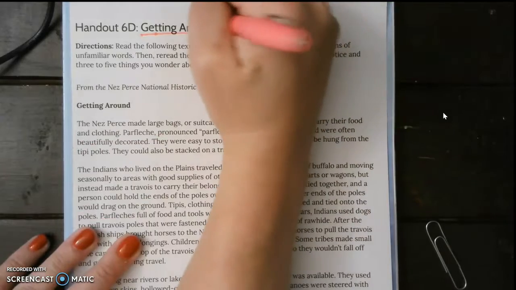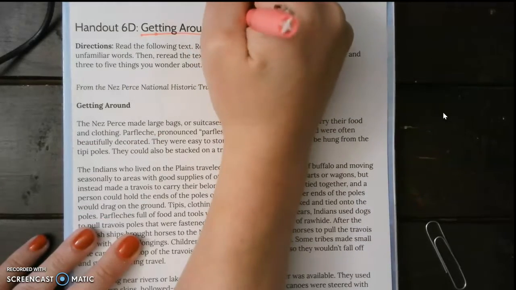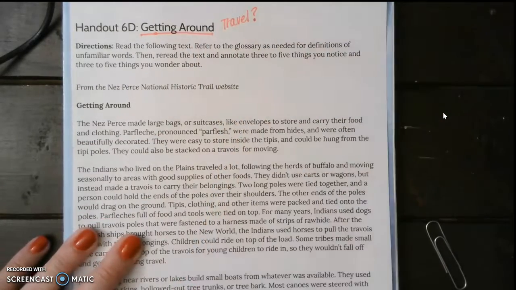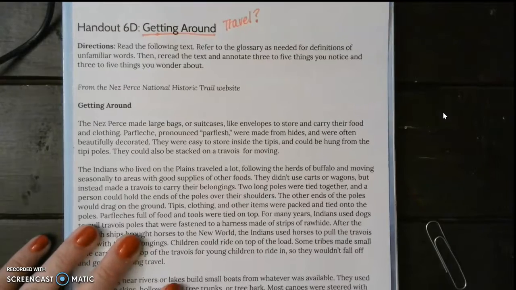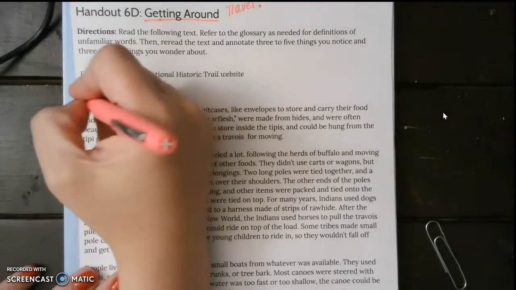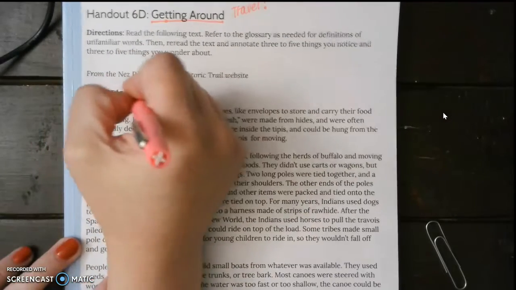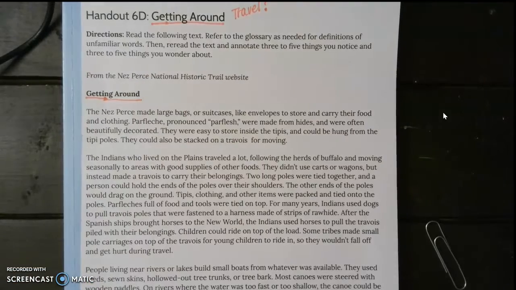So I'm going to write a question out to the side. Is this all about travel? Down here is the title again. And this is informational text.